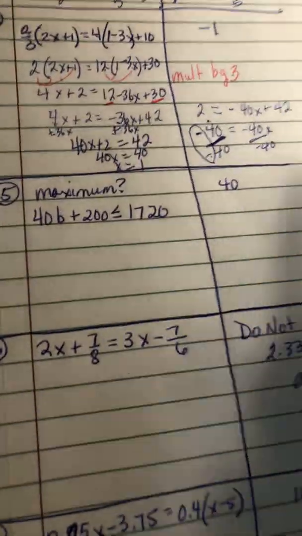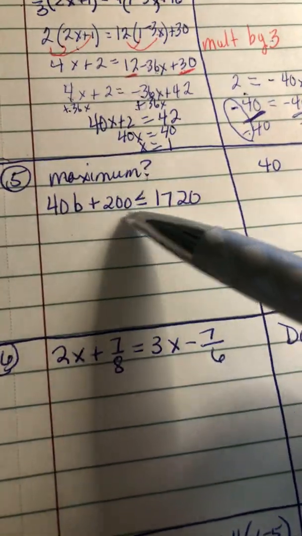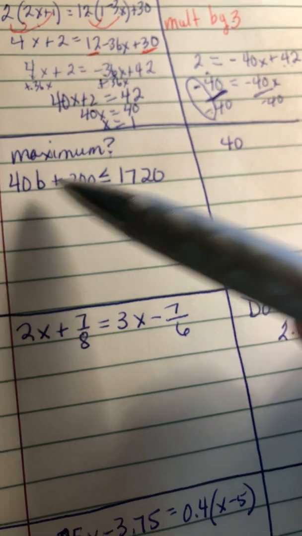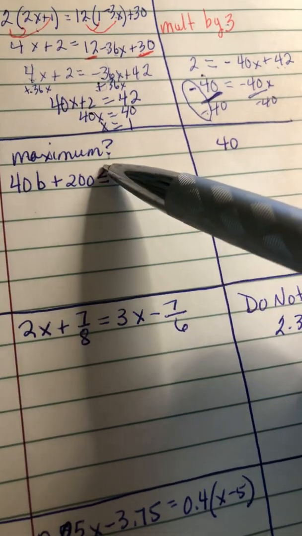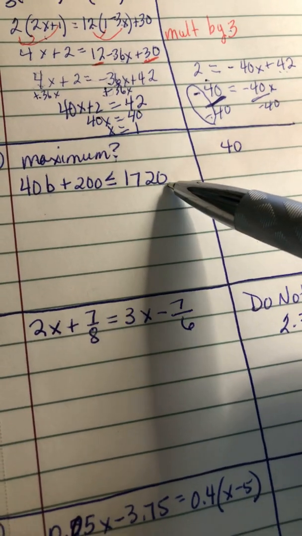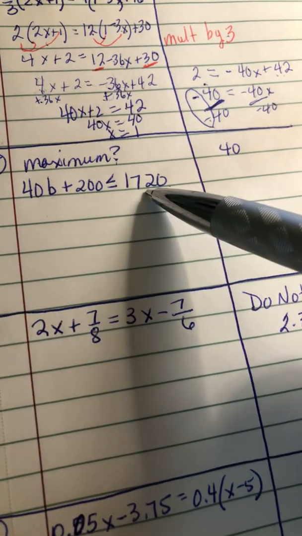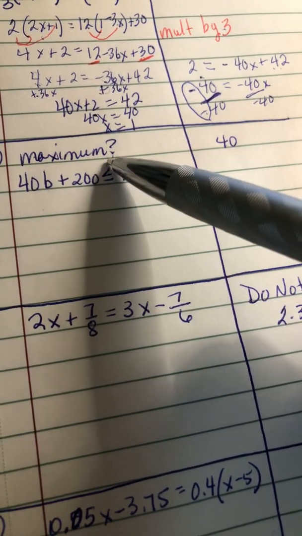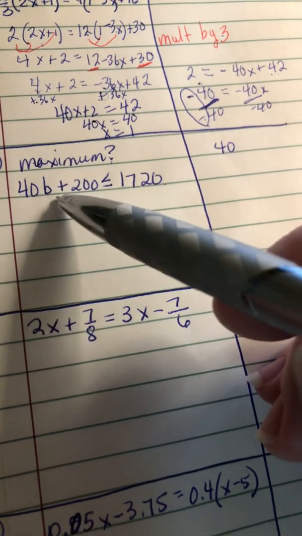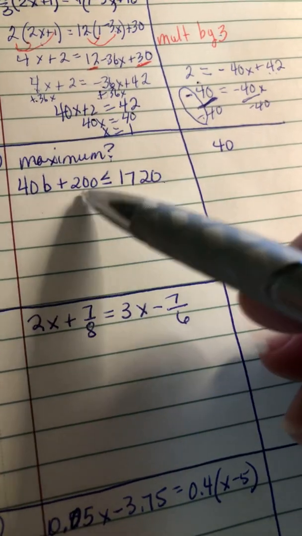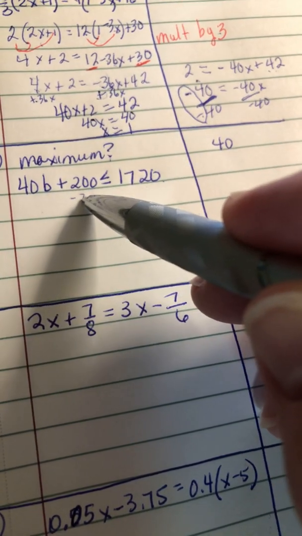So then this one wants to know what's the maximum value for b if this has to be less than or equal to 1,720. So we're going to solve this as if this was just an equal sign to start with. So we're going to subtract 200 from both sides because we want to get b alone.